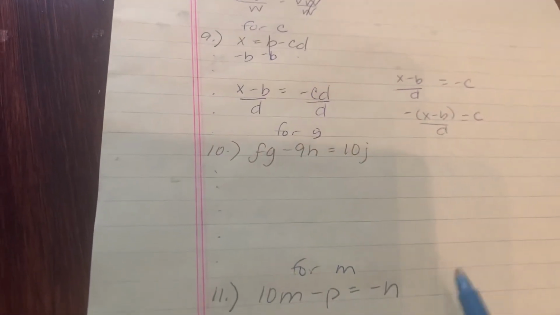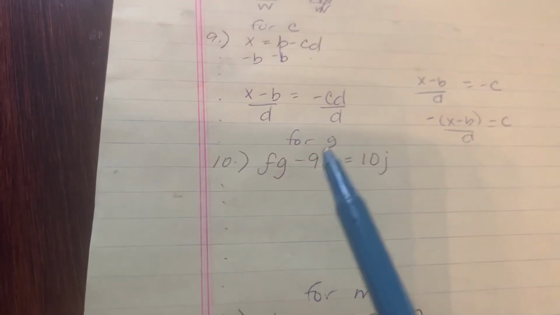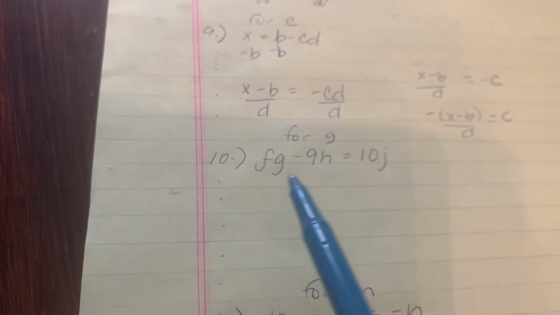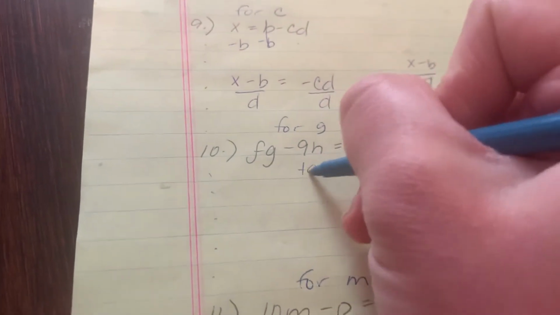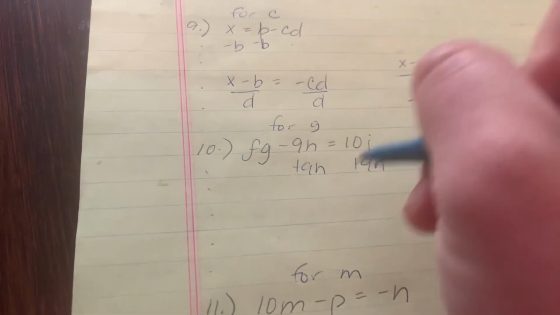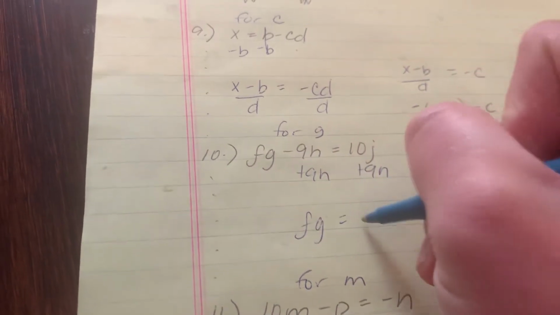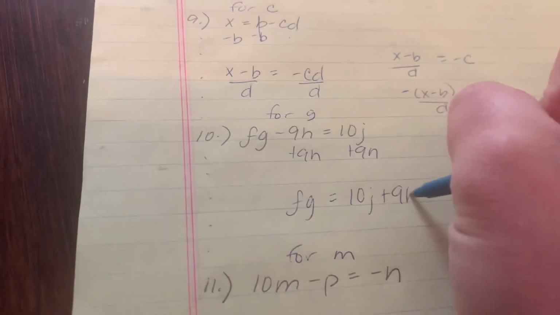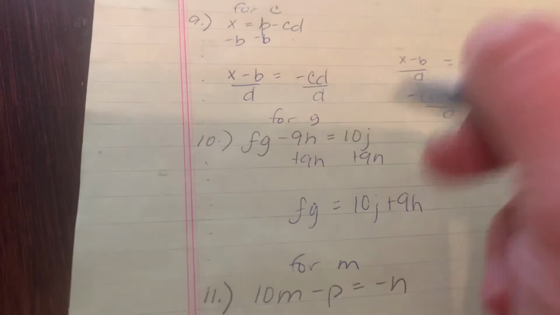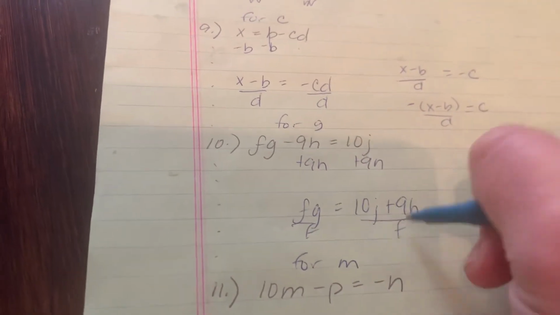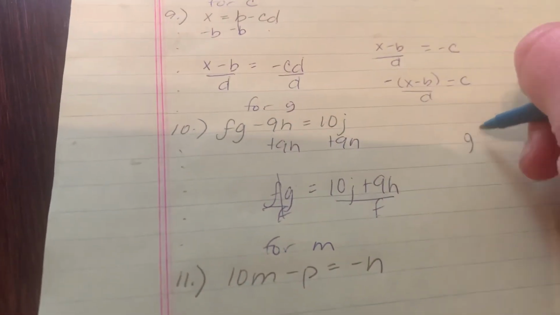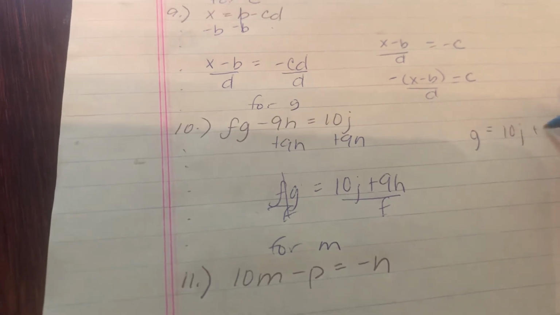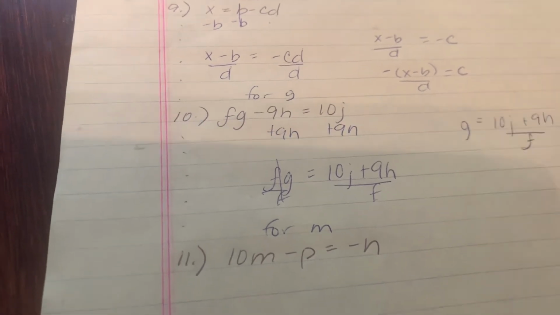And lastly, we have here, we're going to solve for g. G is with f. We got to get rid of 9h by adding 9h. Fg equals 10j plus 9h. Divide both sides by f. So g equals 10j plus 9h divided by f.